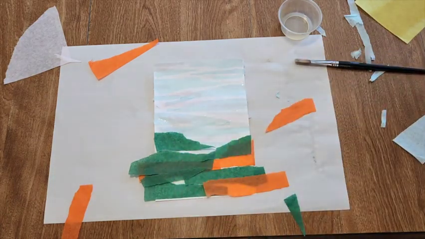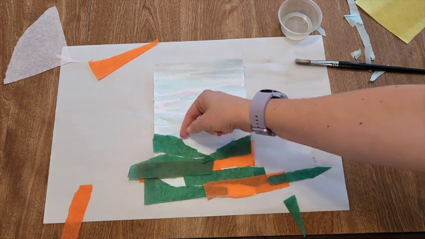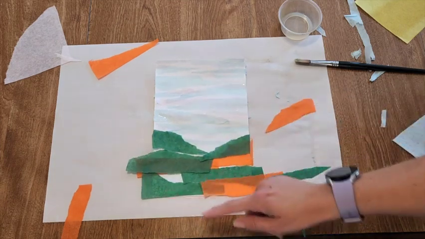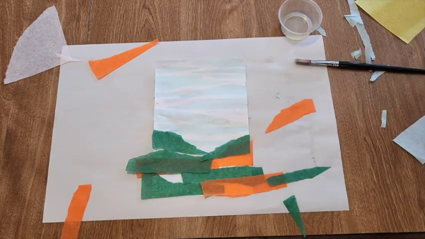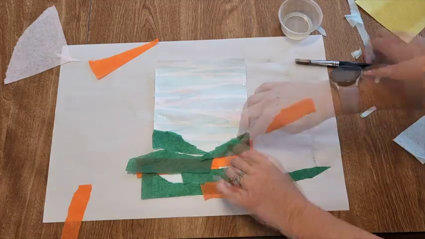So that looks a little bit more interesting to me. It's not just a straight line. So be thinking about your composition and more dynamic shapes, what mountains and hills look like, okay? And then we could start starching down.